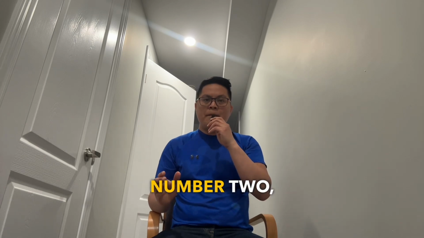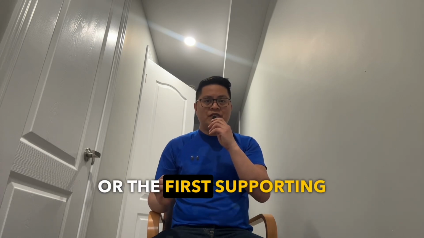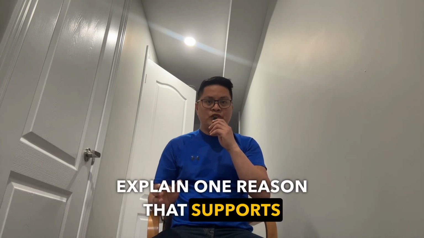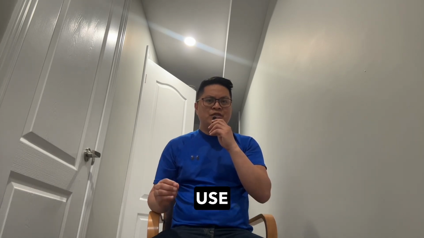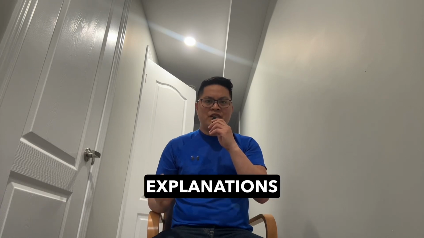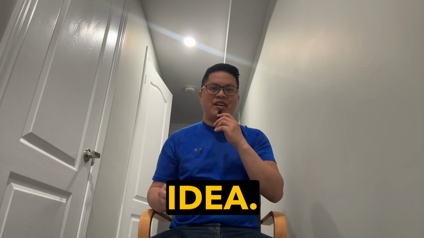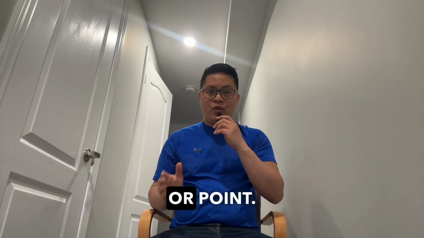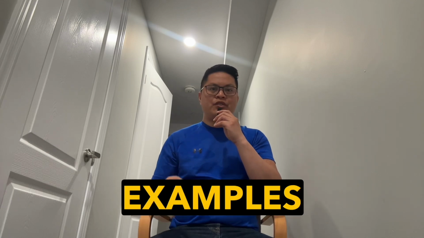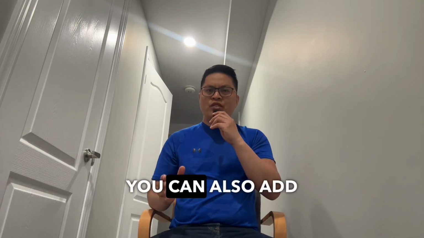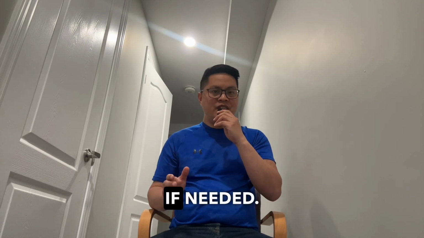Number two, body paragraph one, or the first supporting idea. Explain one reason that supports your thesis. Use examples, facts, or explanations to make your point clear. Number three is the body paragraph two, or the second supporting idea. Add another reason or point. Again, give examples or explanations. You can also add a third paragraph if needed.